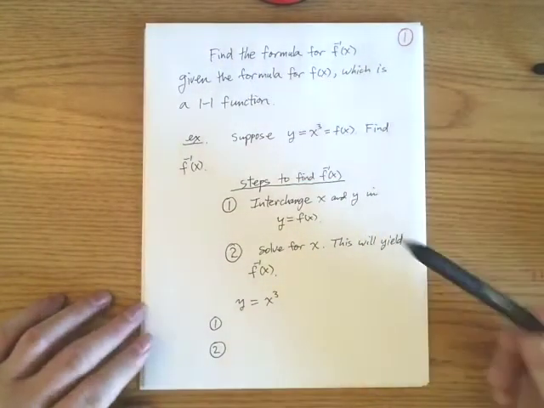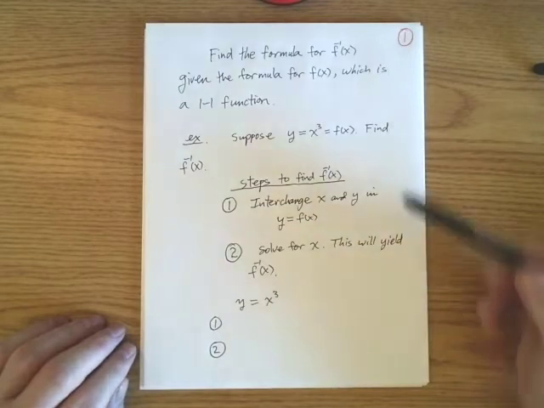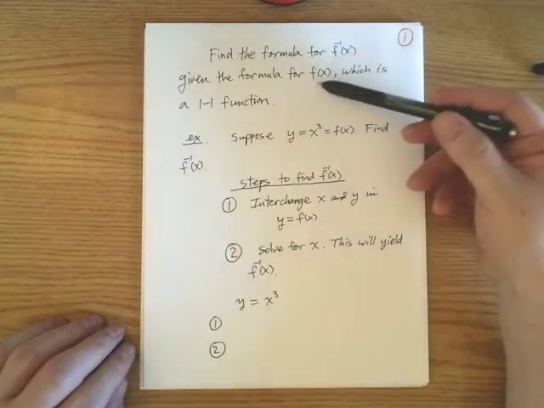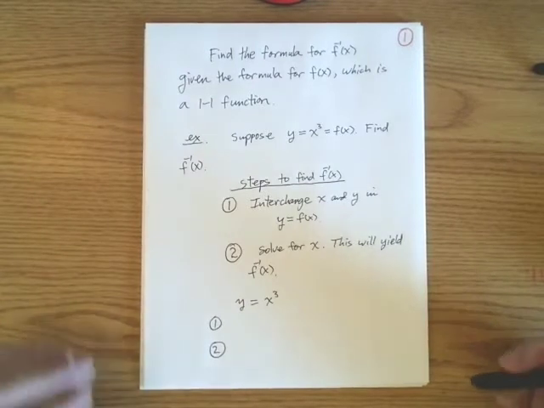Okay, so here's our goal. Find the formula for f inverse given the formula for f of x. And f of x is assumably one-to-one.